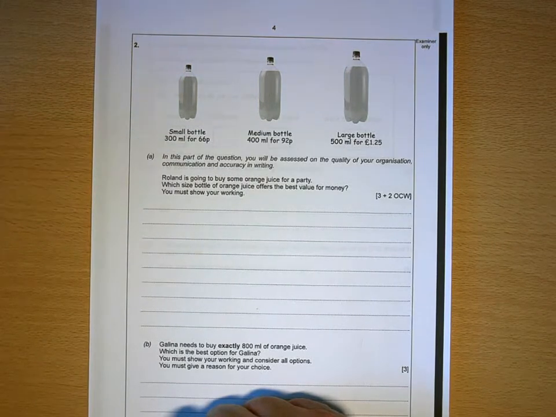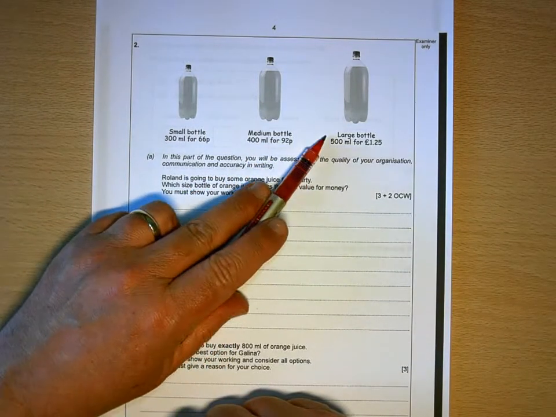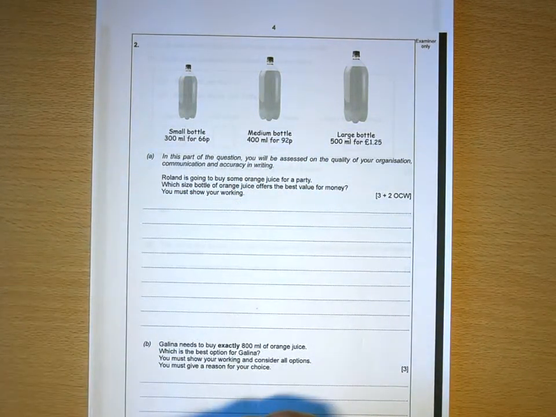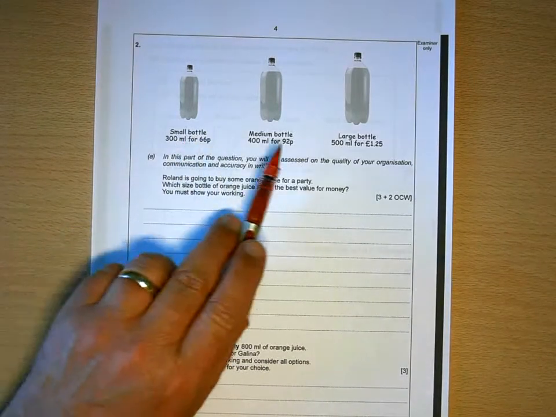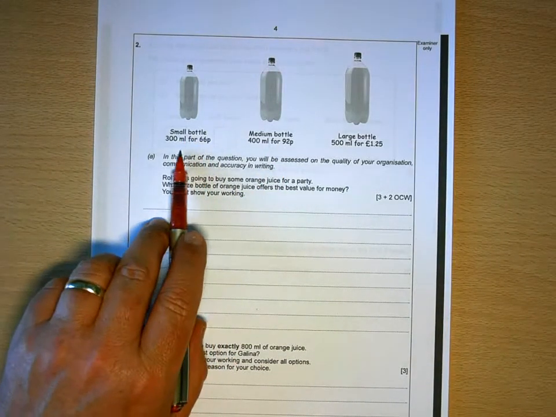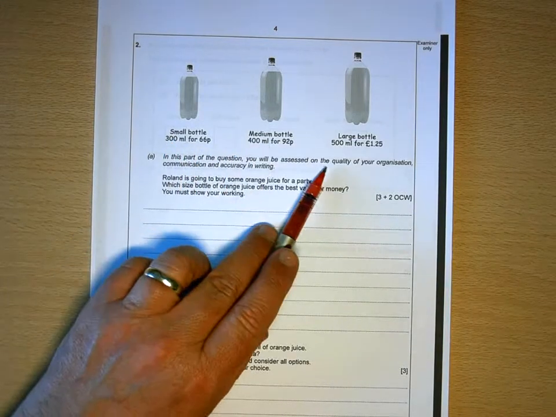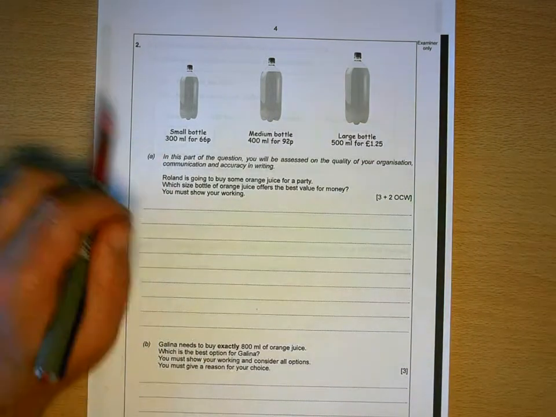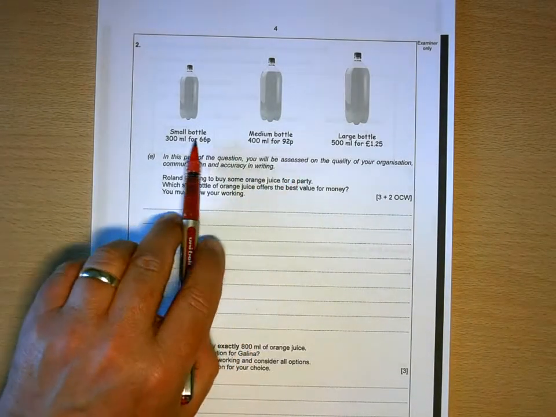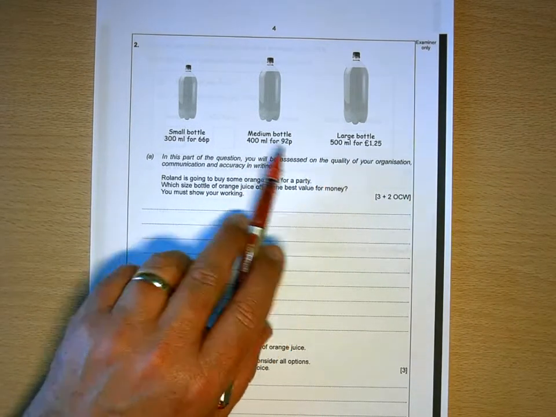Small bottle 300 millilitres for 66 pence, medium 400 for 92 pence, and large 500 ml for £1.25. Now when you are working with value for money questions, what you aim to do is to have an equivalent cost for a comparable quantity of liquid. So we can't multiply those up. Well, you could, but you'd have to go quite far.